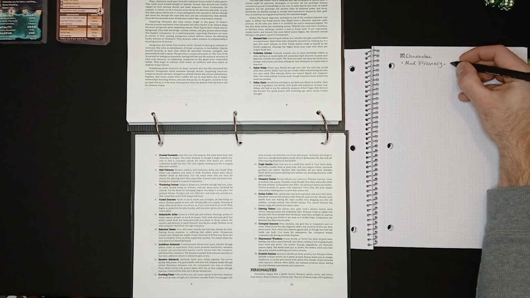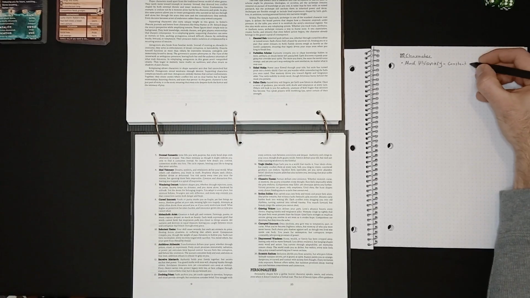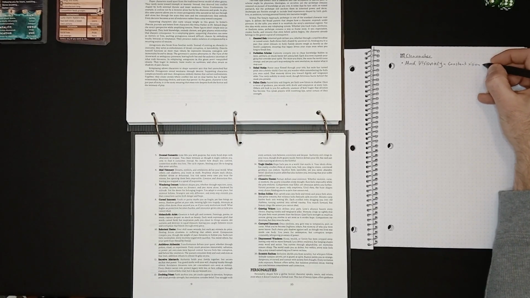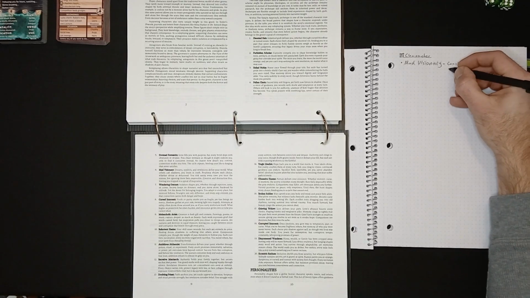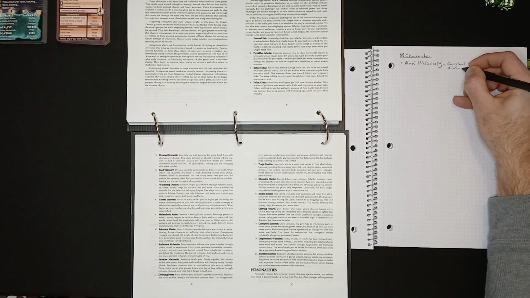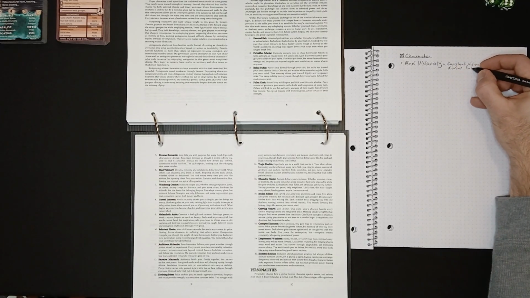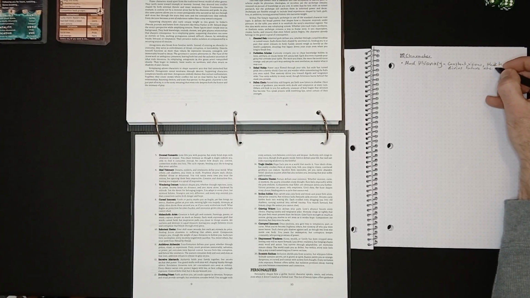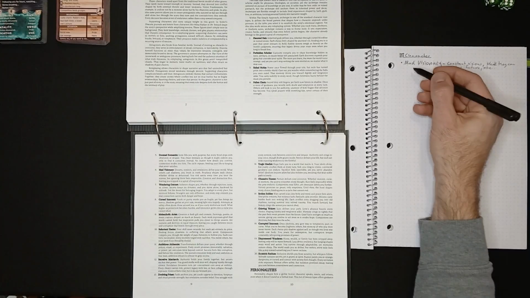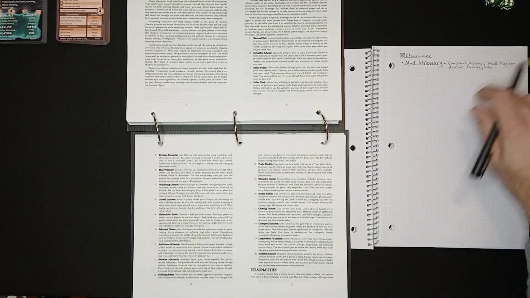So let's see. Constant visions, and think they can divine the future, etc. Pretty cool. So we're a mad visionary. Underline that.